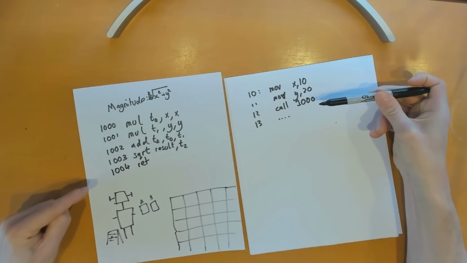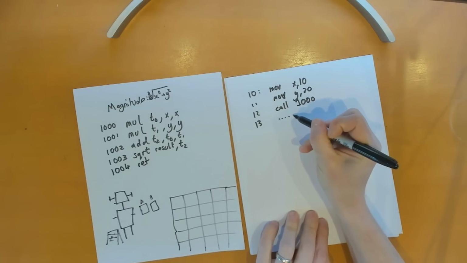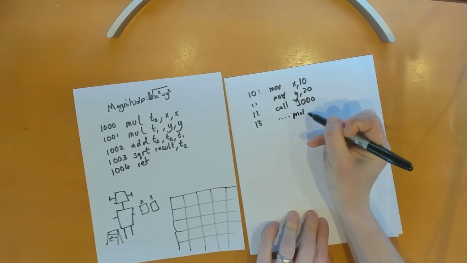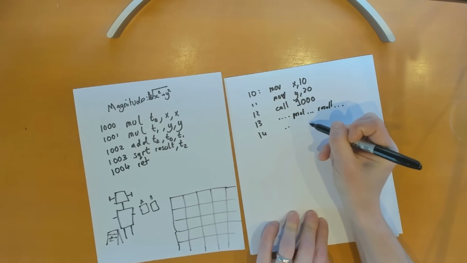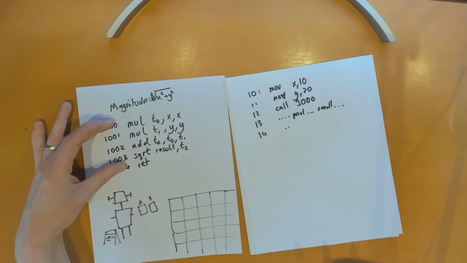Now we've got a way where we can write a little bit of code and keep reusing this same 1000 function, because maybe then we would say, like print out, I'm not just making up code here, print out whatever result is, and then we do 14, and we can do like mov x with some other number, mov y with some other number, call it again, and just keep doing it. That's great, it's useful. And moreover, I don't have to think about this anymore. Somebody wrote the magnitude subroutine or function for me, and as long as I remember it's at address 1000 in memory, I can keep calling it until the cows come home, and everything's fantastic.